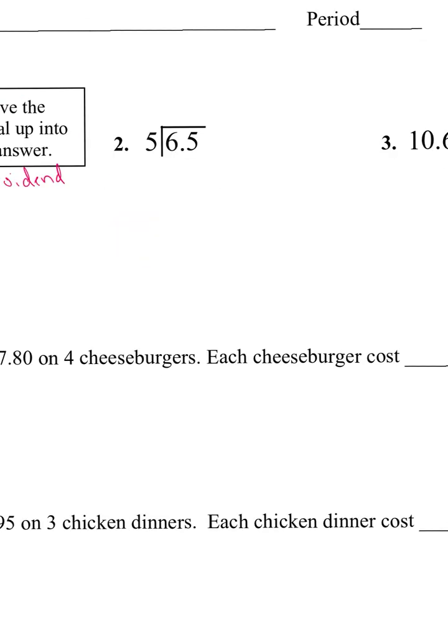On number 2, we've got 6 and 5/10 divided by 5. Let's go ahead and bring the decimal point up into the quotient. So how many times will 5 go into 6? 5 will go into 6 one time. 1 times 5 is 5. Subtract, I get 1. Bring down the 5.